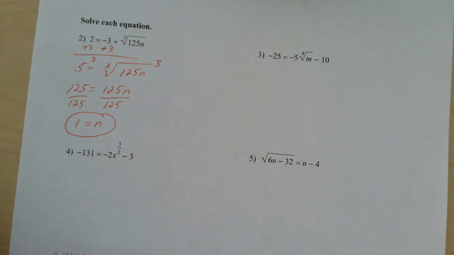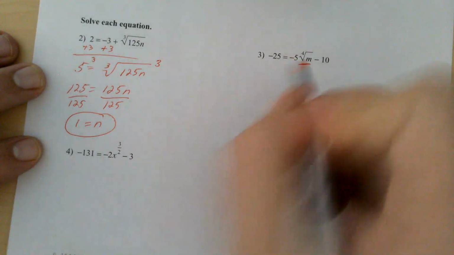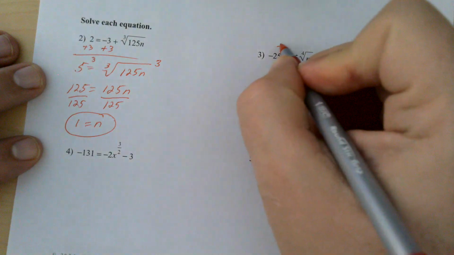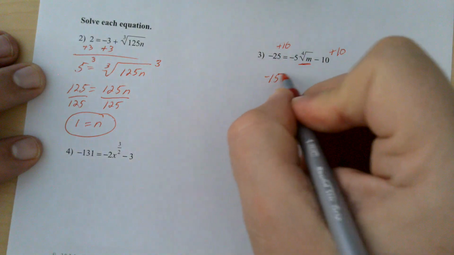The next one, very similar, I have to get this all by itself. Okay, so I need to undo the minus 10 by adding a 10. So I get negative 15.